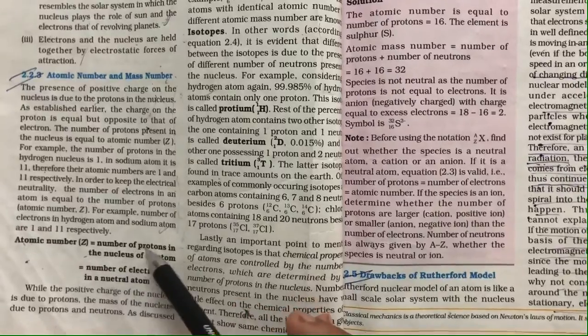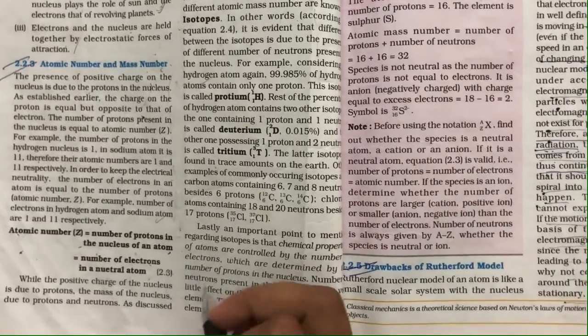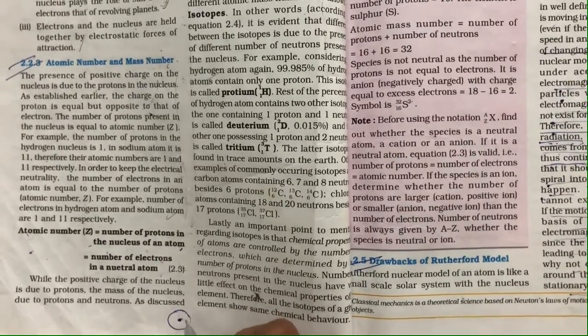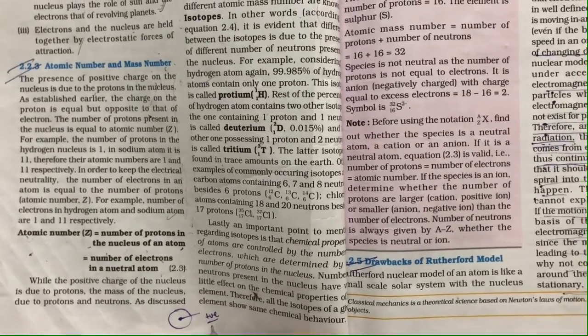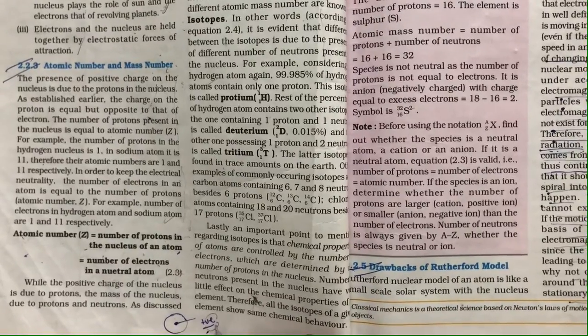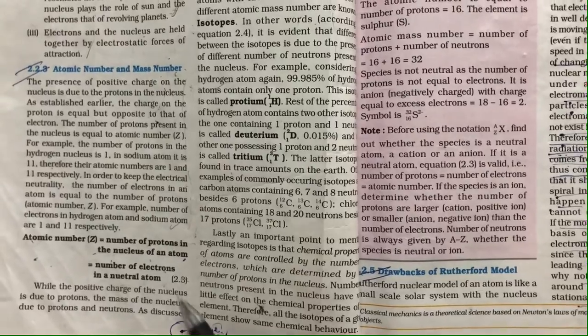Atomic number is the number of protons in the nucleus of any atom. If this is the structure of any atom, and in the center we have the nucleus, the total number of positive charges present in the nucleus, known as protons, will define the atomic number.